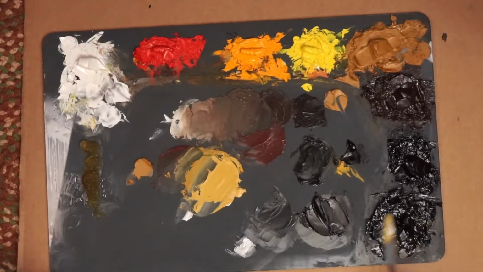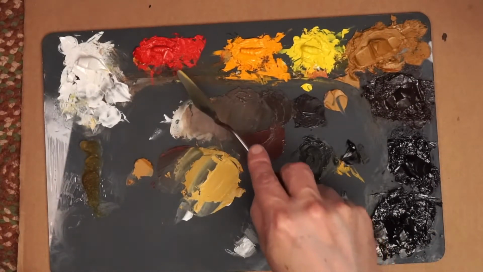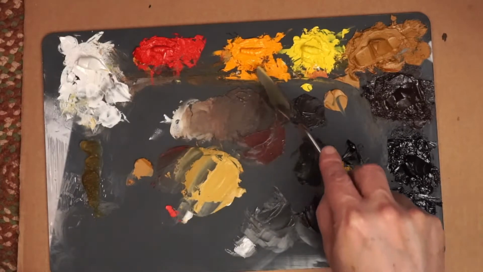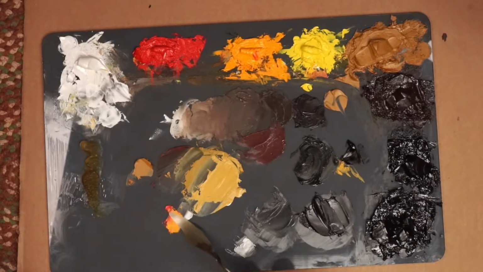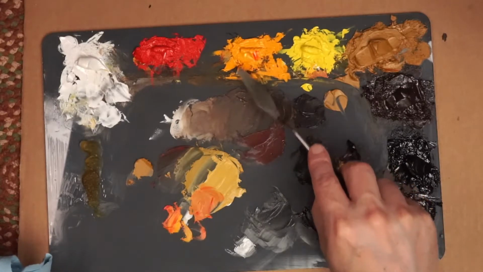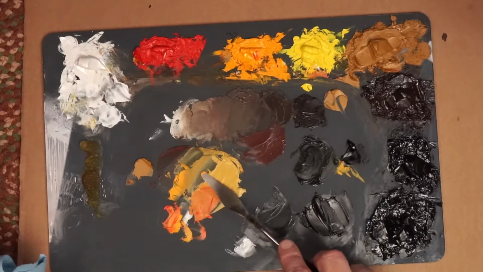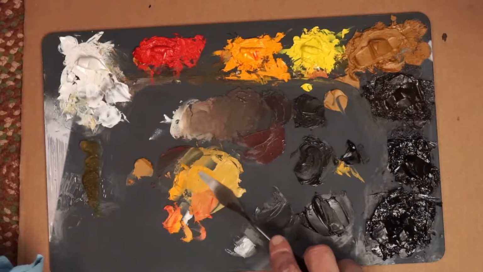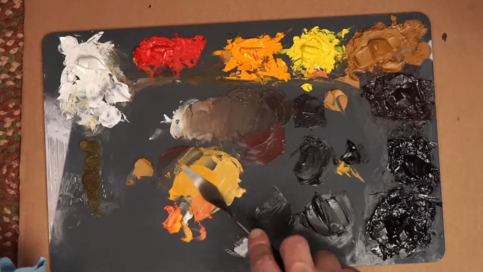And how is that going to come in handy? Well, if we want to add a little bit of color, we can go that direction. We can go more this direction.